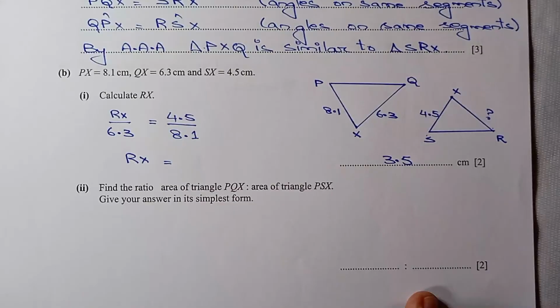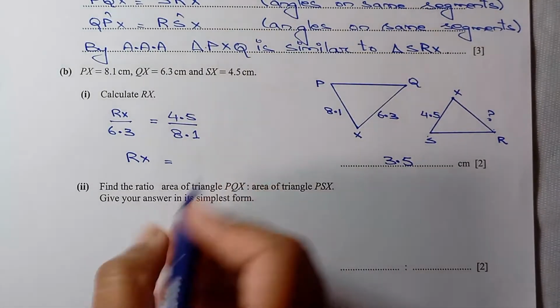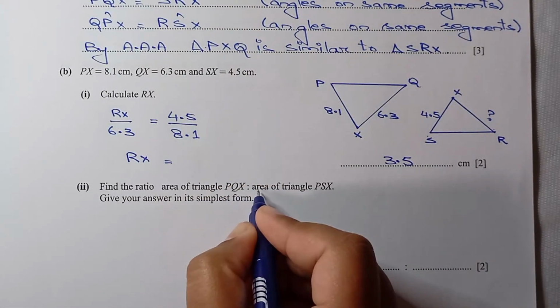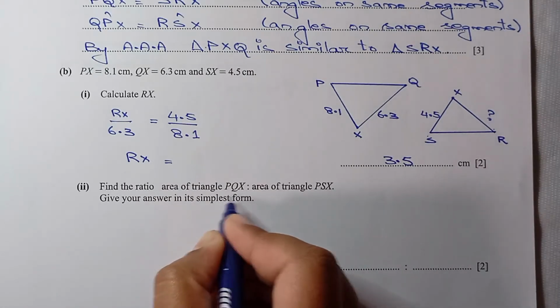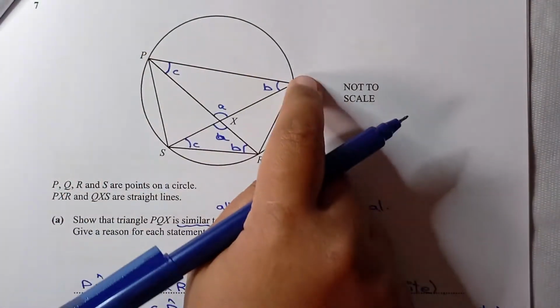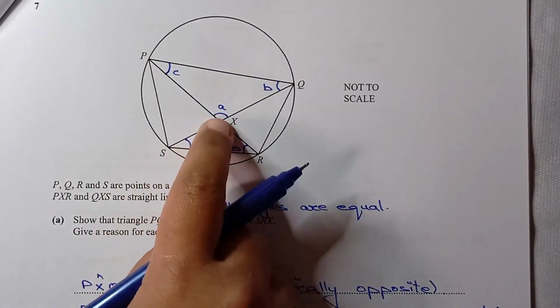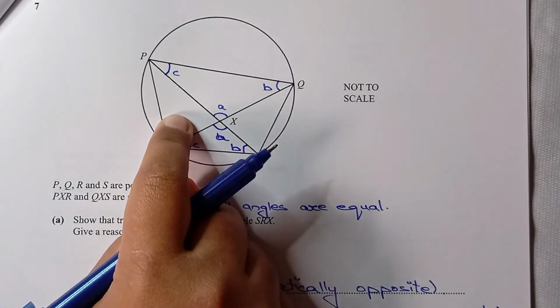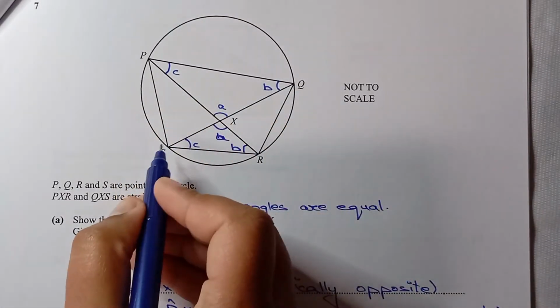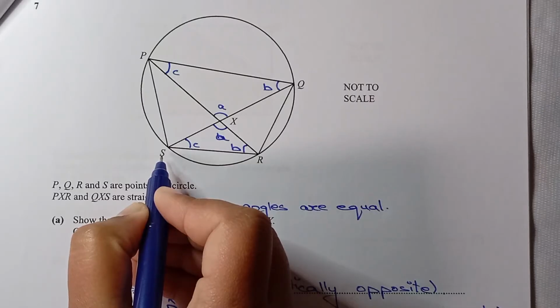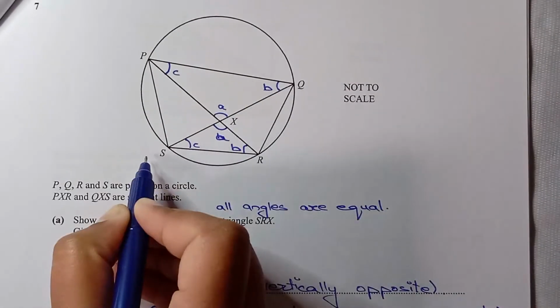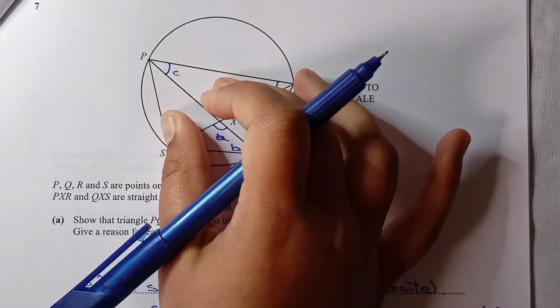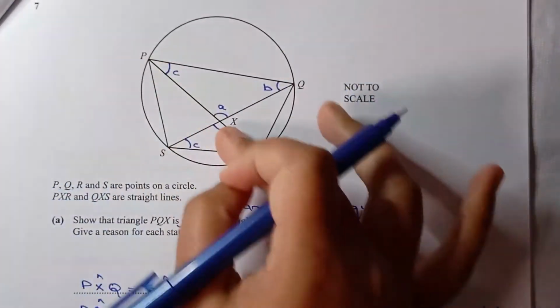Okay, now for the second part, find the ratio of the area of triangle PQX to the area of triangle PSX. Give your answer in its simplest form. So where are PQX and PSX, these two triangles? As we can see, these two triangles are part of a bigger triangle PQS. This bigger triangle is split into two triangles and they have the same height. PX is same.